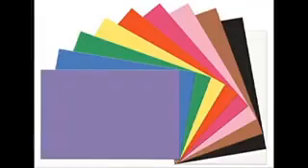Material: bogus drawing textured paper. Description: heavyweight gray paper with a rough textured surface that provides a contrast to the smoothness of most other papers. Construction paper: a medium-weight paper that comes in a wide variety of colors. Craft paper: medium-weight brown paper like that of grocery bags.